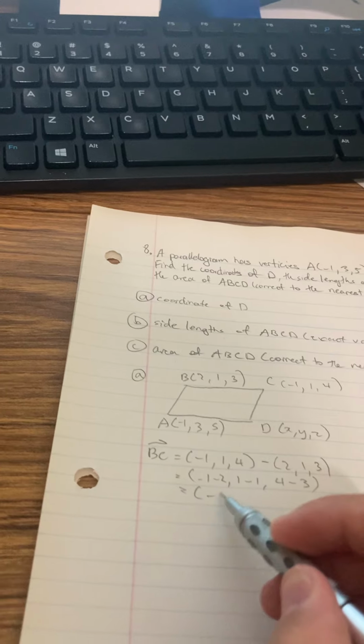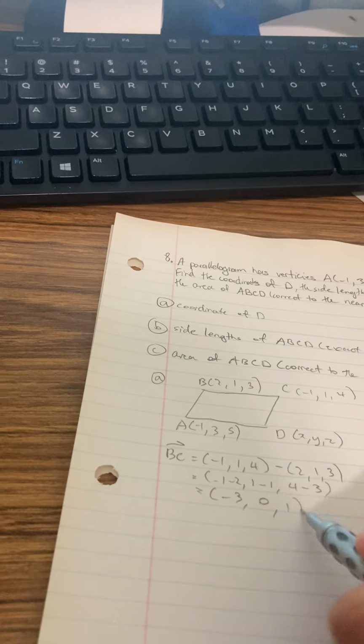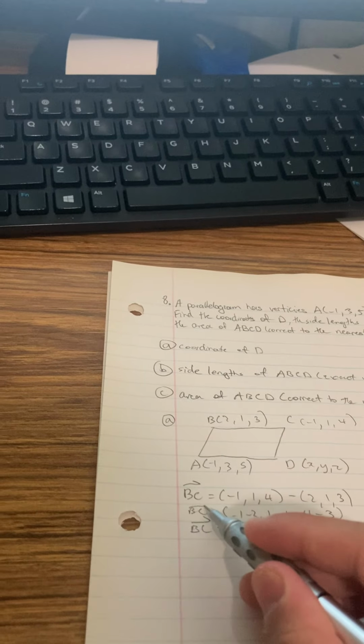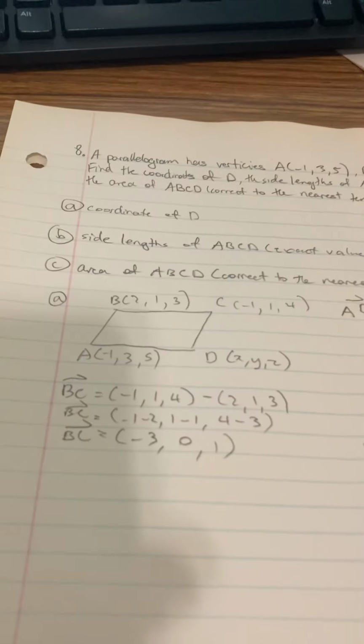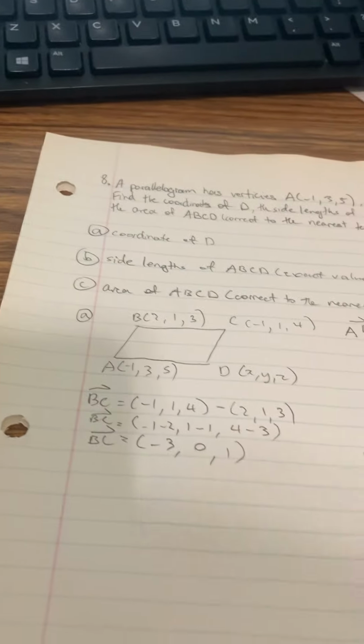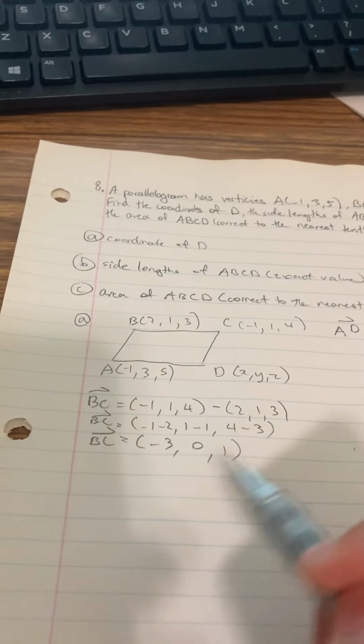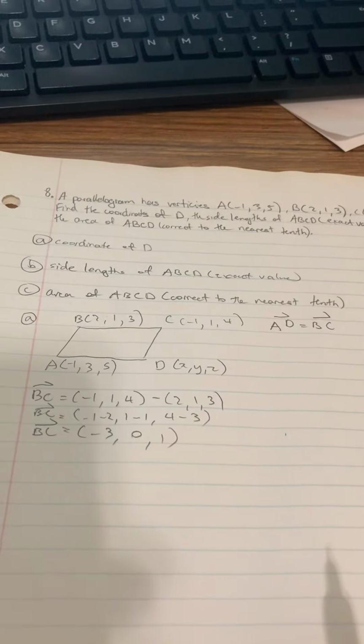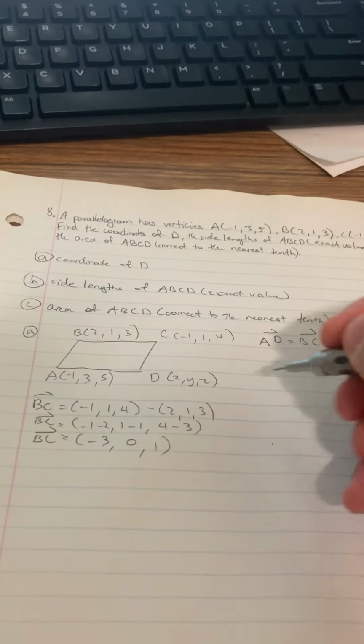And this gives you -3, 0, and 1. So we know that the vector BC is equal to those coordinates. And what we can do with this is set it equal to AD, which let's also find.